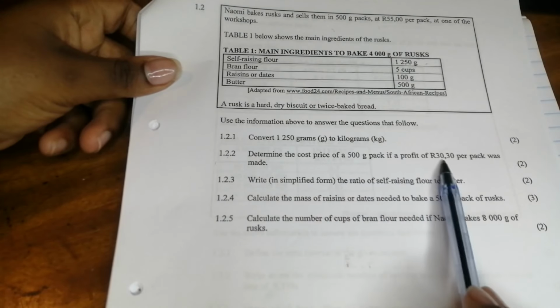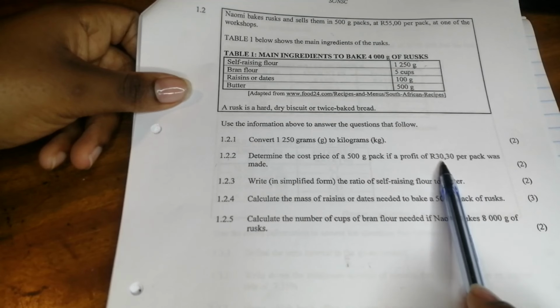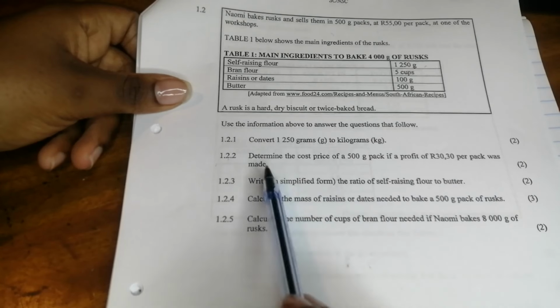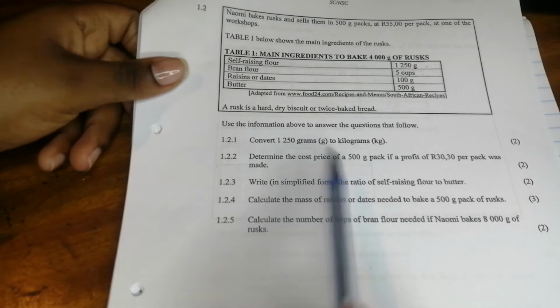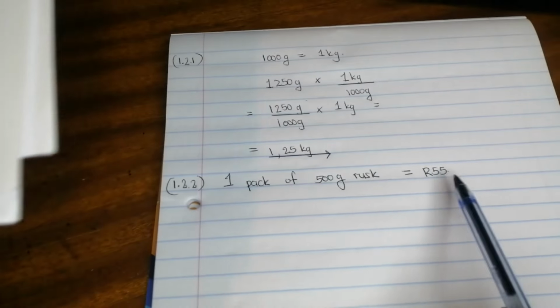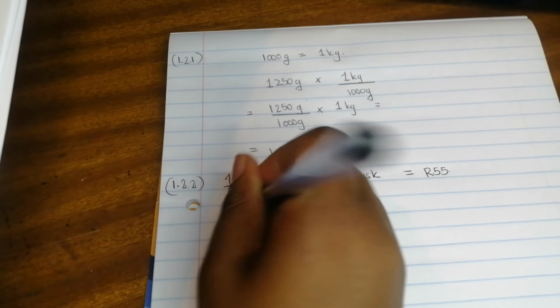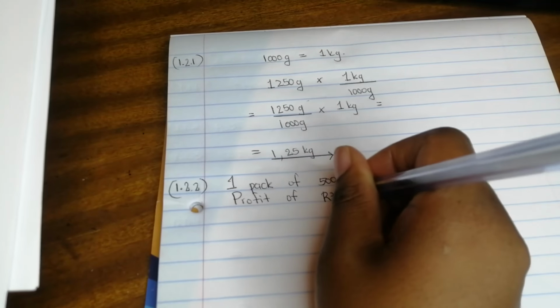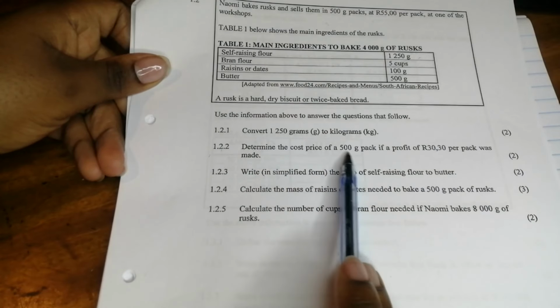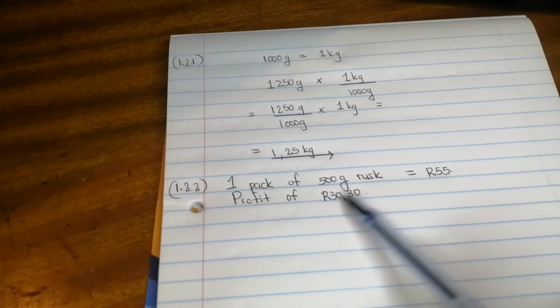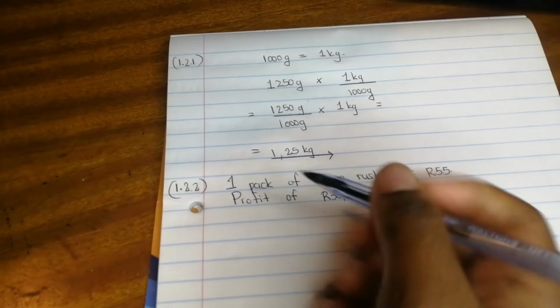So if they say that she made a profit of 30 rand and 30 cents per pack, what was the cost of a 500 gram pack? So if this is how much she sells them for, and she makes a profit of 30 rand and 30 cents, to get the cost price of a 500 gram pack, you are simply going to subtract these values from each other.